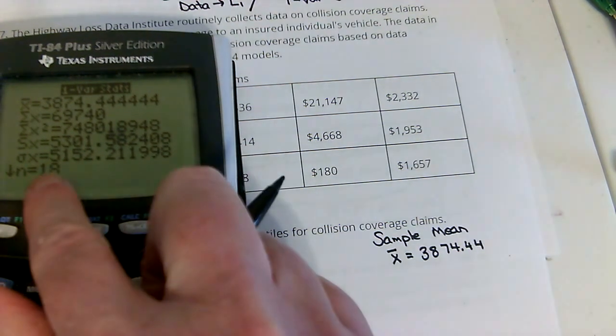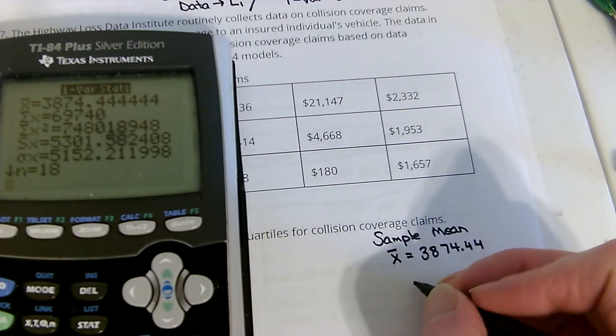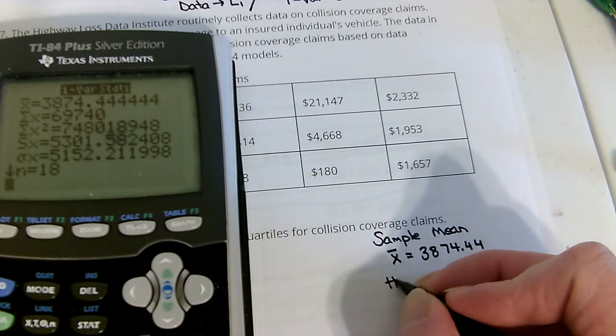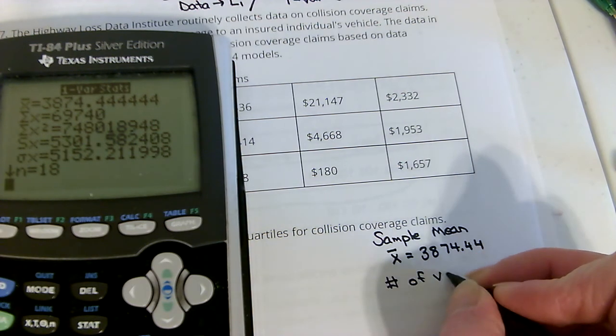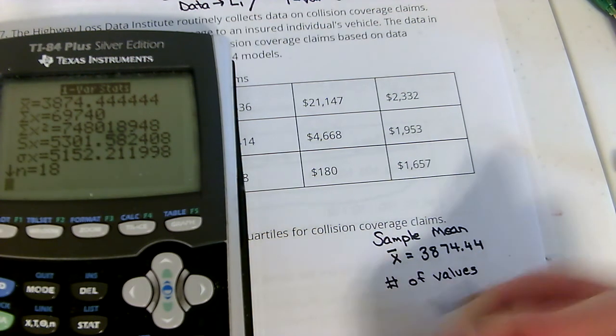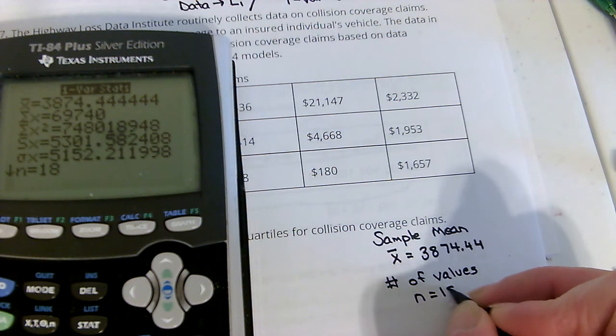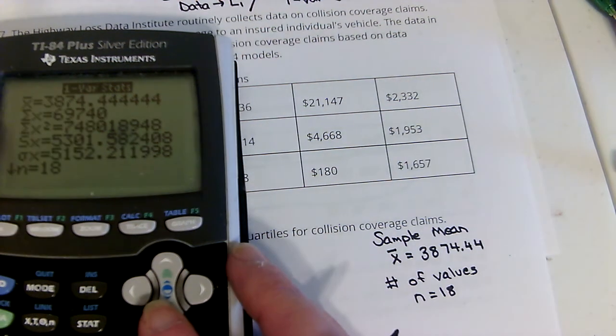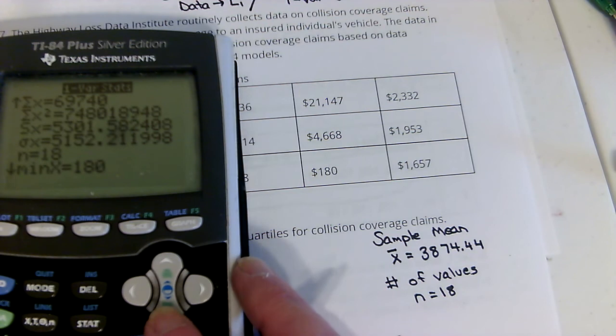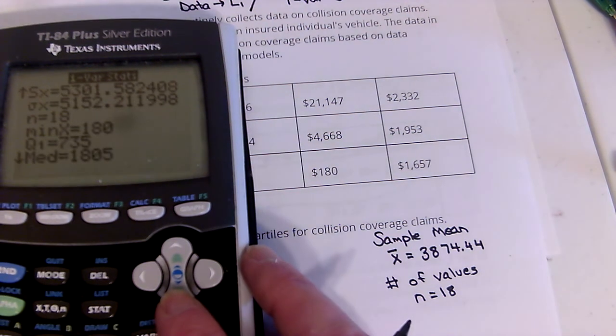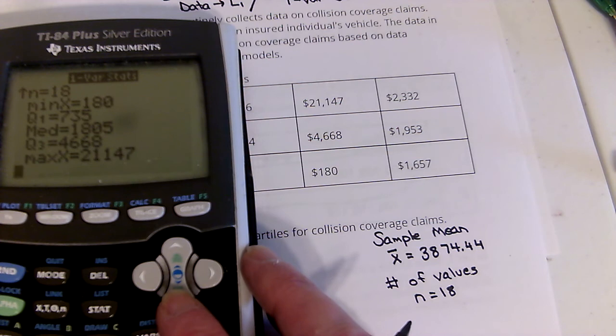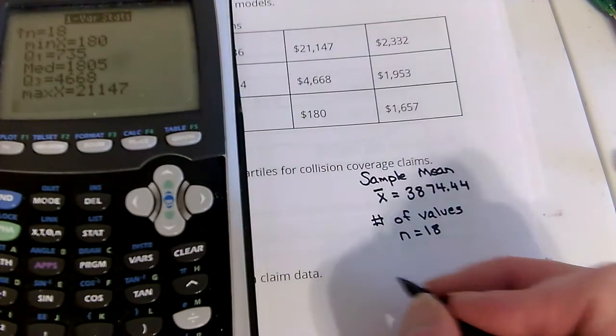It also gives me N, which is the number of values. We will be using all of these other ones in future data, but the ones we're going to be looking at next are these next 5 things.